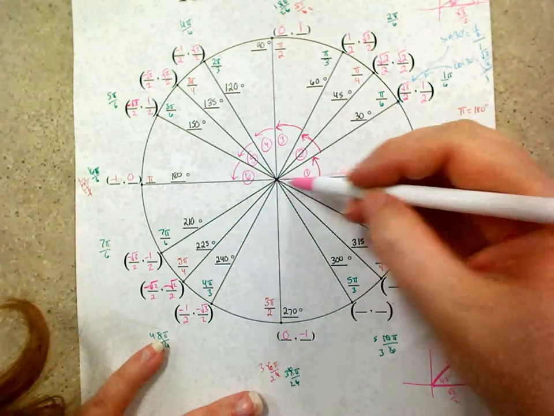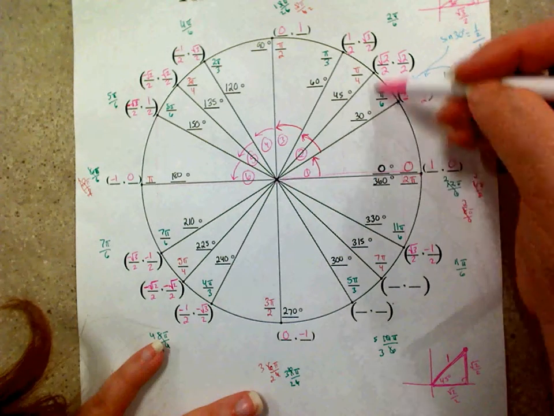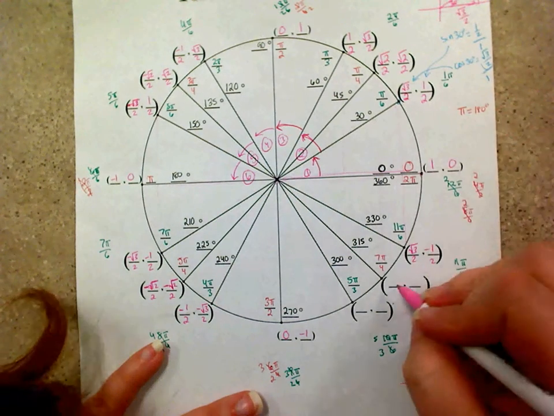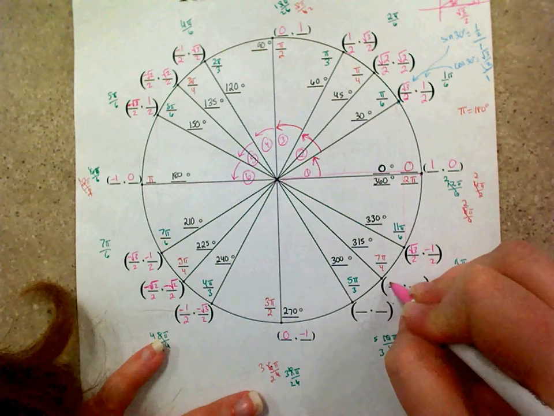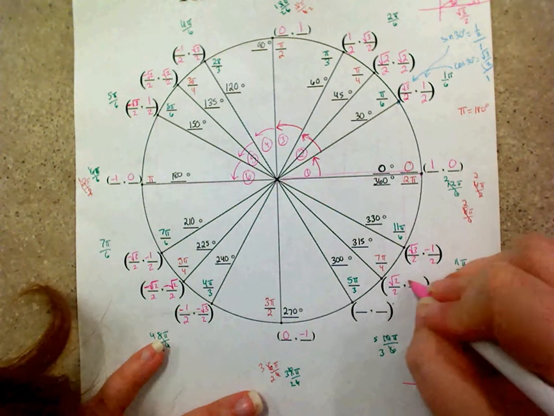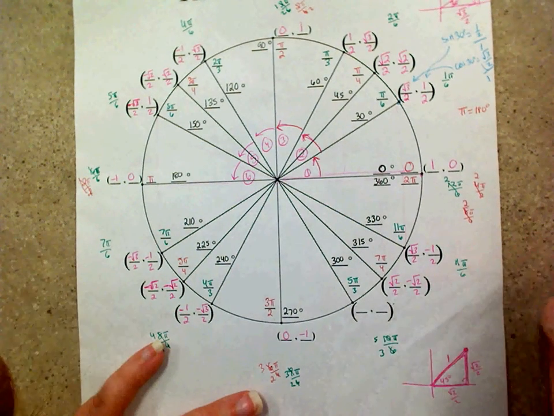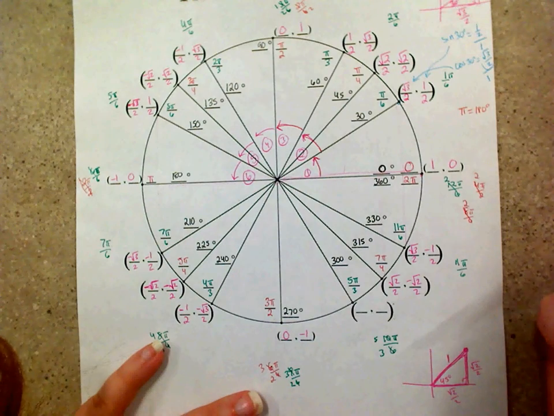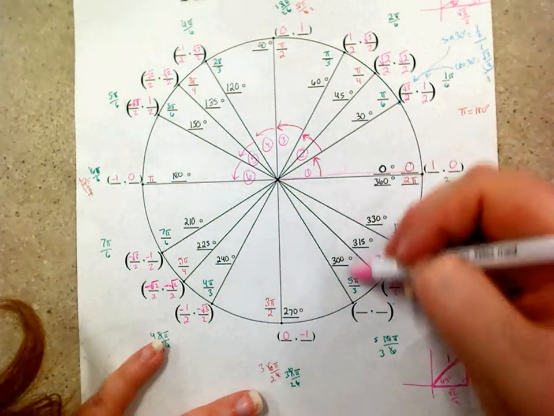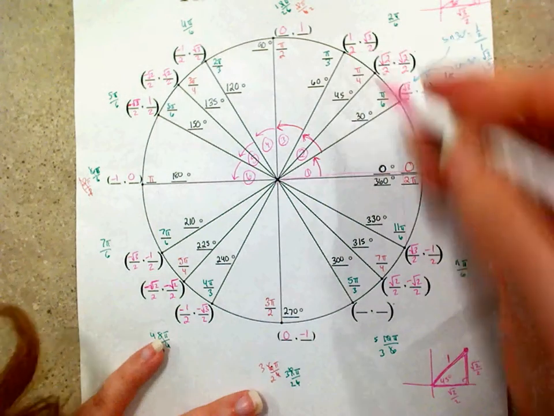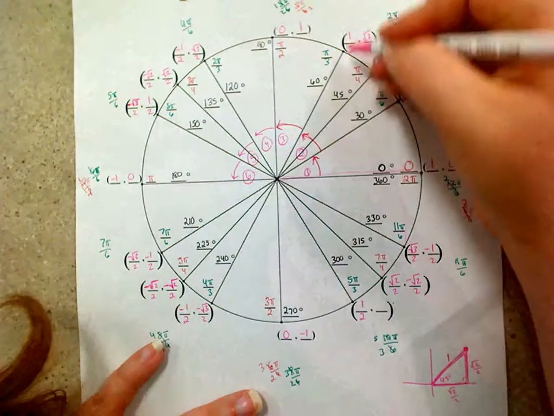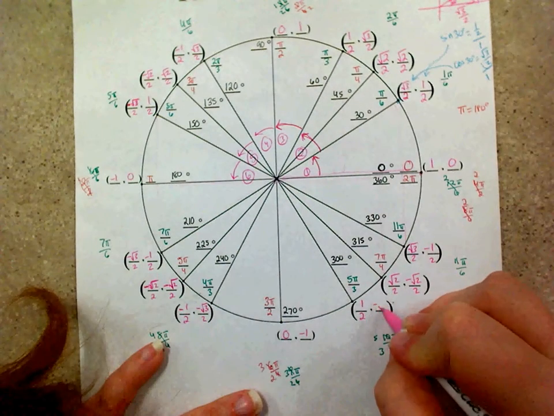This is over square root of 2 over 2, just like that one, but it's down square root of 2 over 2. So we'll do square root of 2 over 2 and negative square root of 2 over 2. Okay? And then this one is over 1/2, just like this one is over 1/2, but instead of going up square root of 3 over 2, we're going down square root of 3 over 2.